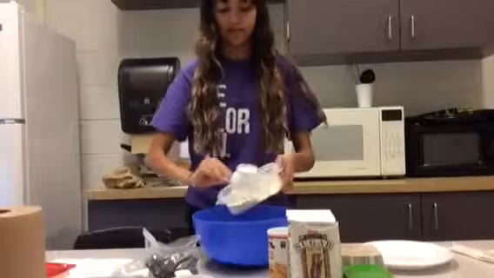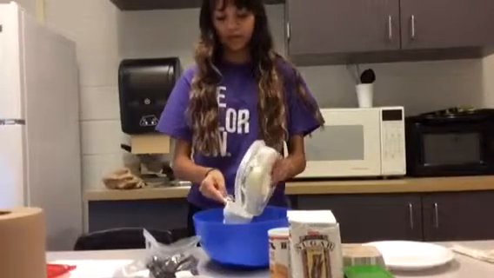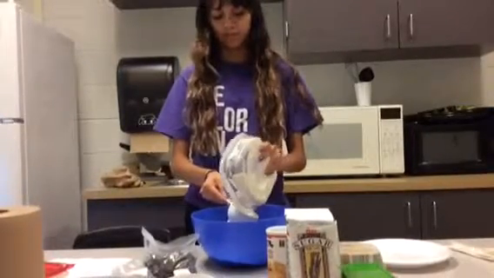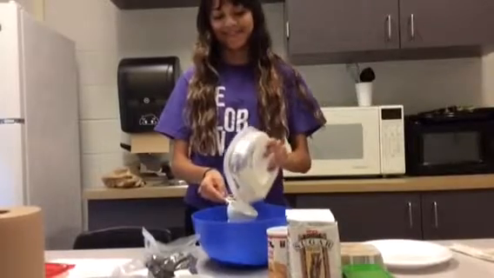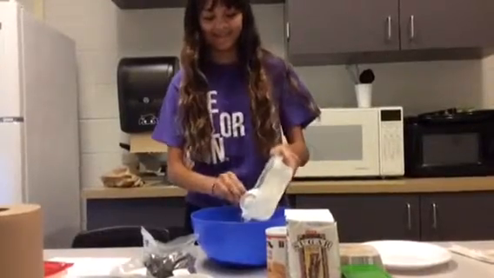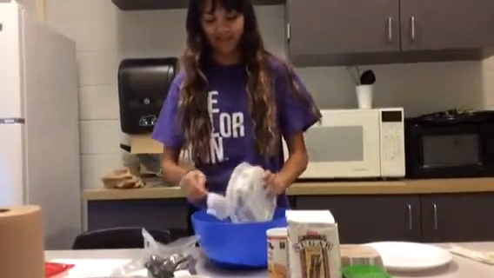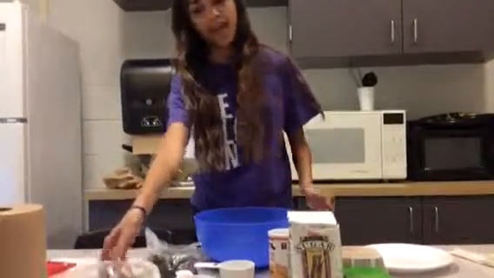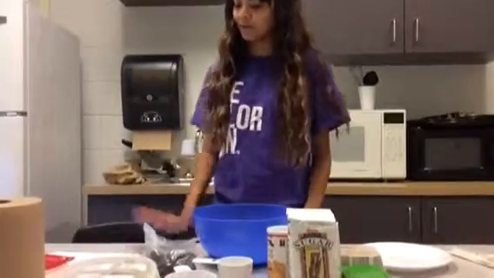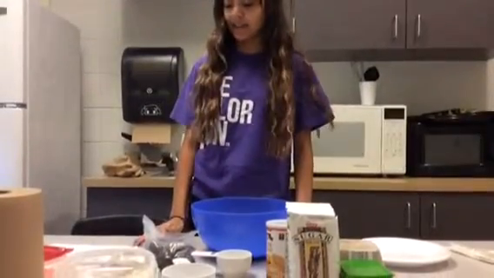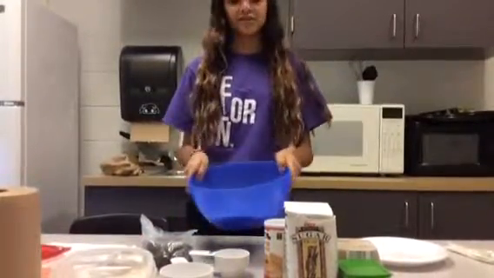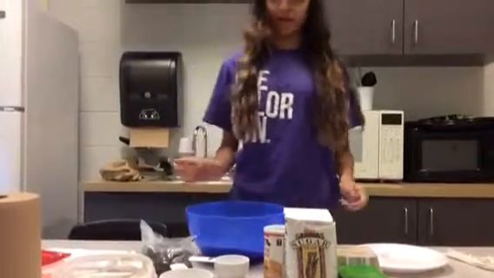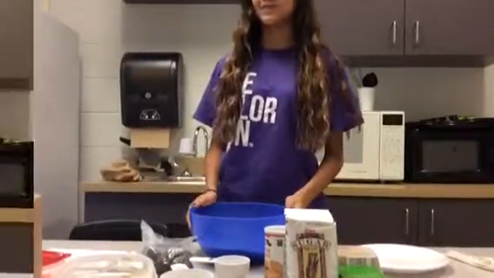Got 2 cups and the other half. 2.5 cups. Now we will be adding baking soda and salt along with the flour.